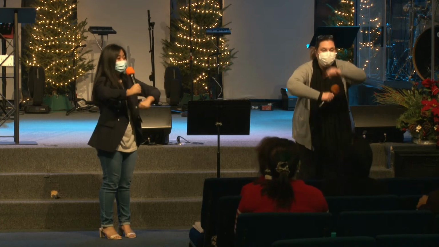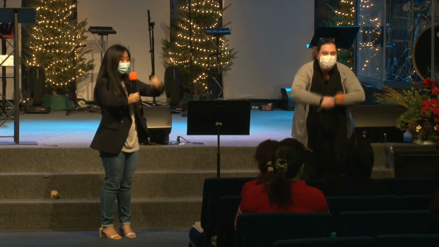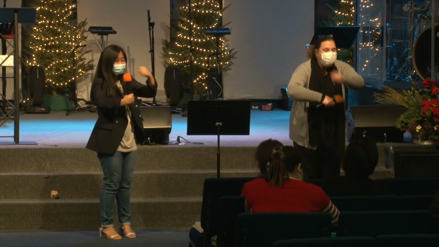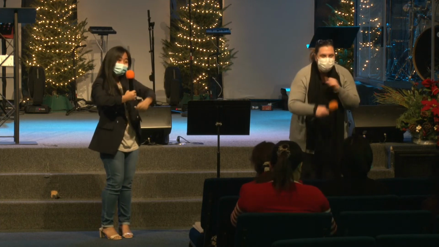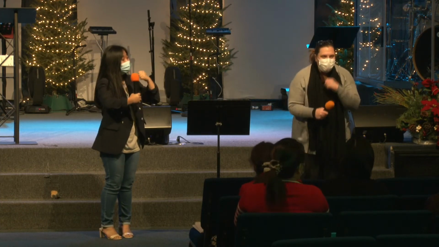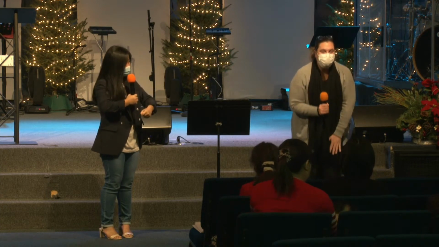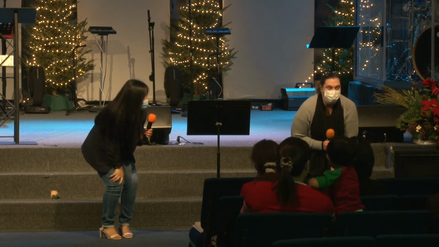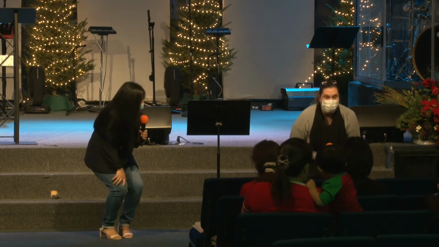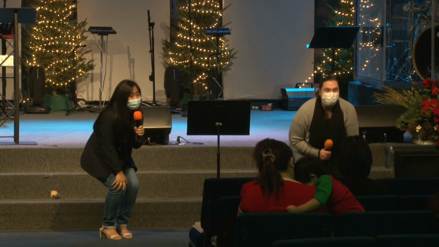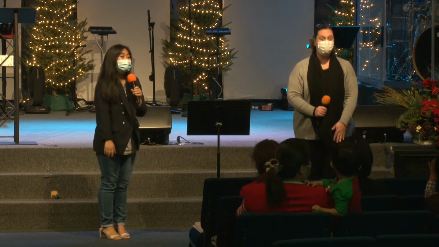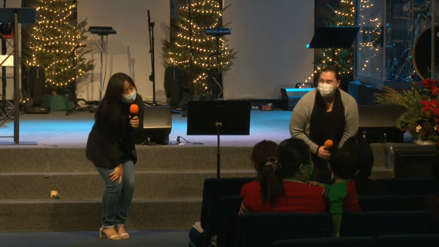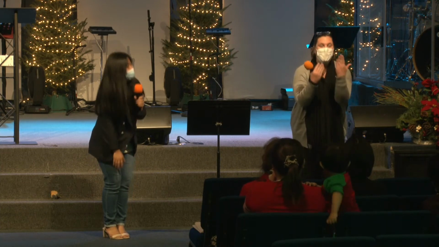The wheels on the bus go round and round, round and round, round and round. The wheels on the bus go round and round, all through the town. The people on the bus go up and down, up and down, up and down. The people on the bus go up and down, all through the town.